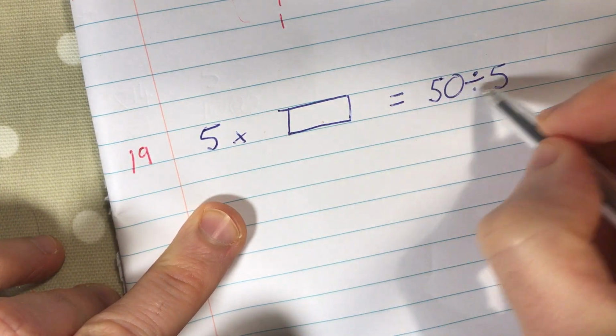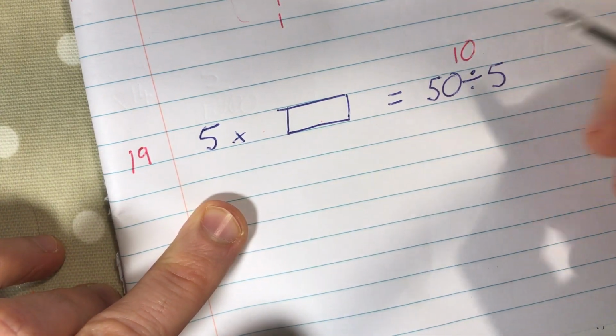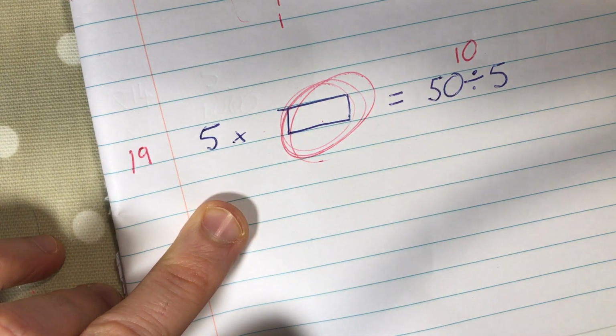And then question 19. So 5 times something equals 50 divided by 5. 50 divided by 5 is 10. So what's that going to be? You'll be able to figure that out.